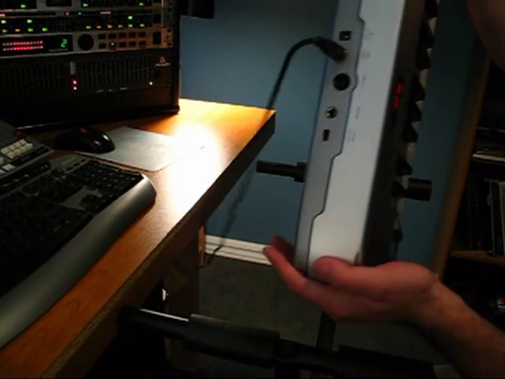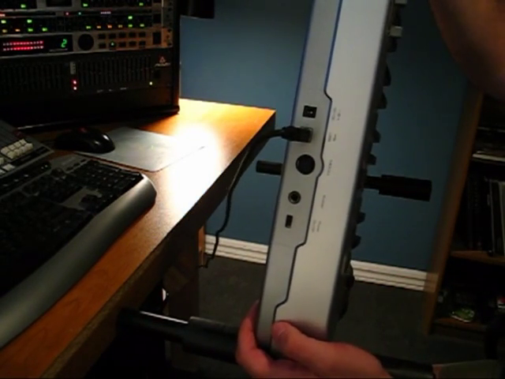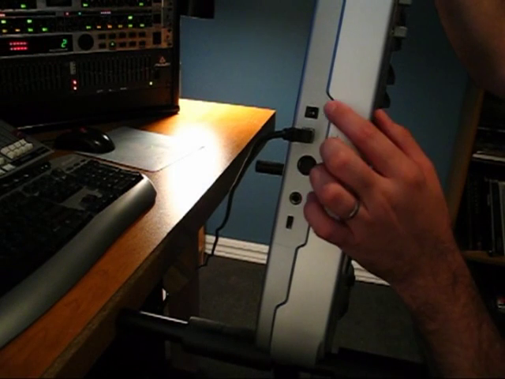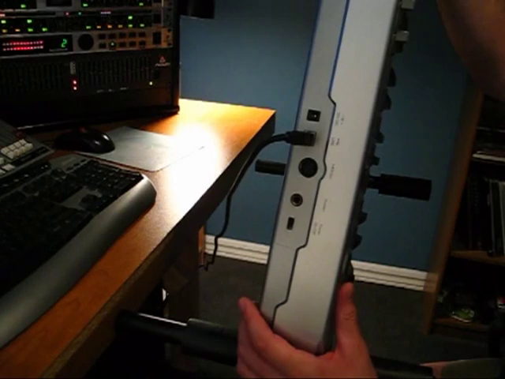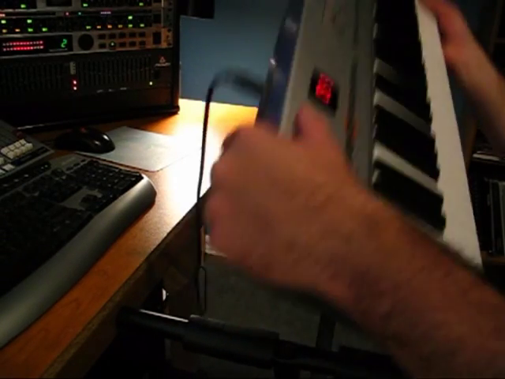You can power this, and feed it to your computer, two different ways: with a MIDI output and the power adapter, or just by a USB cable. You can also add a sustain pedal, and this is the on and off switch.